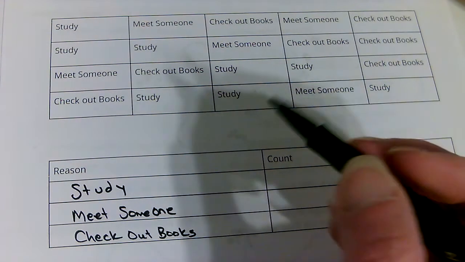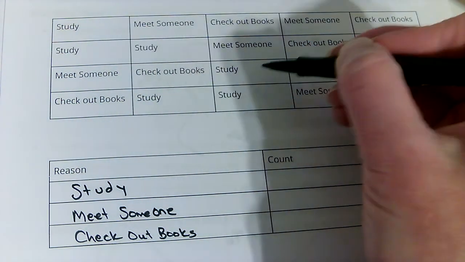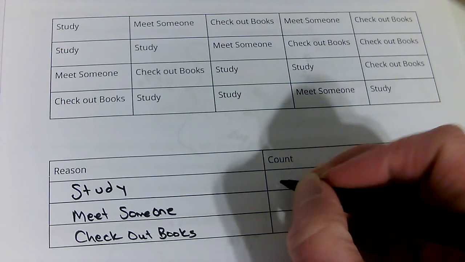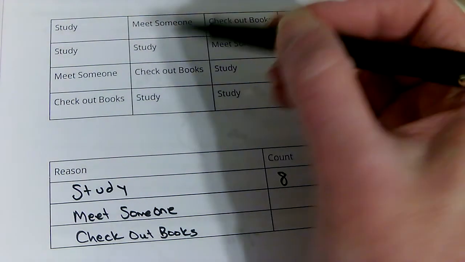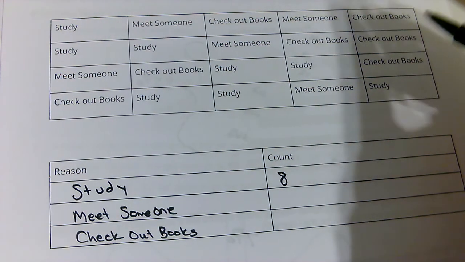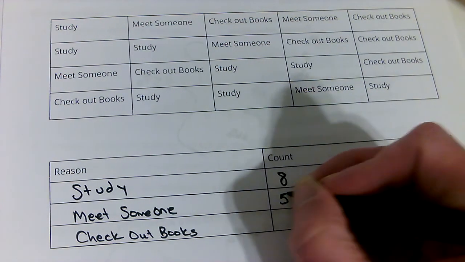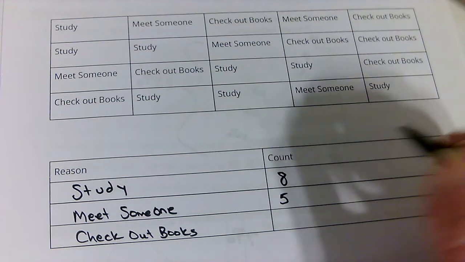So how many times did somebody say they were going to study? 1, 2, 3, 4, 5, 6, 7, 8. So my count is 8. Meet someone. 1, 2, 3, 4, 5. I think that's 5. Check out books. 1, 2, 3, 4, 5, 6, 7.